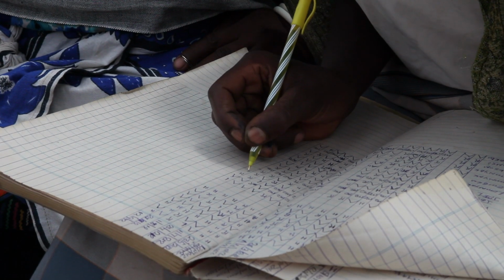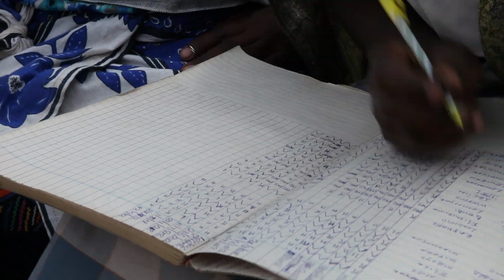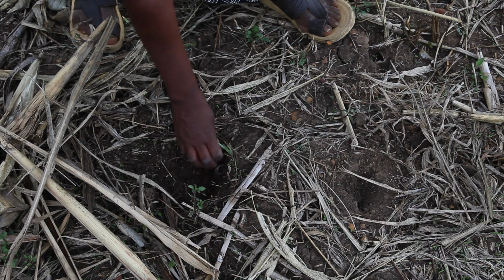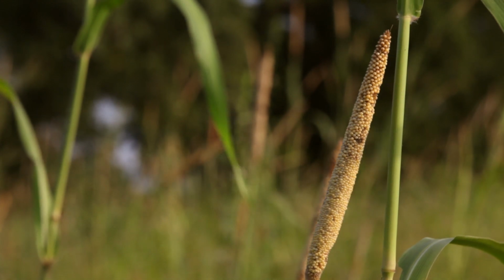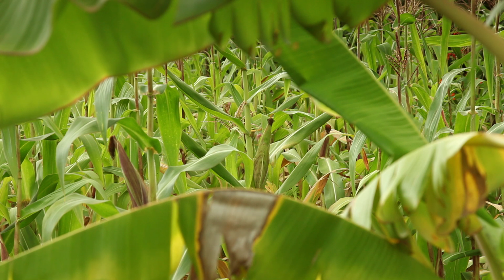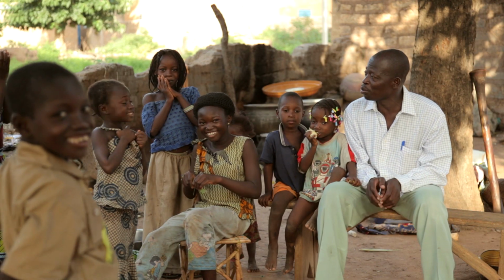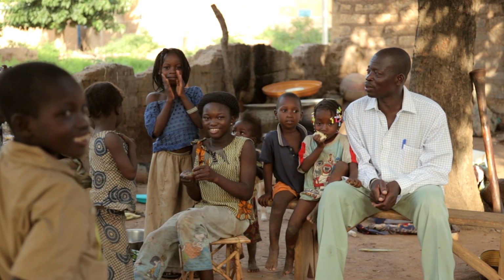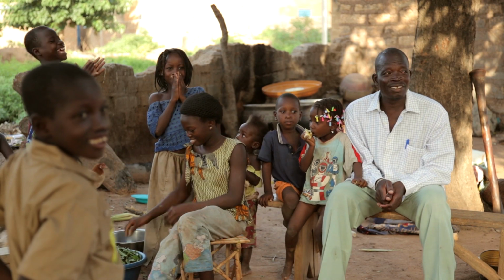But the most important, the most fundamental and overlooked benefit is soil health. By adopting CA, you improve the fertility, the health of our soil, and that sustains the farming system so that it's not only for us, it can be used by future generations without degrading it.